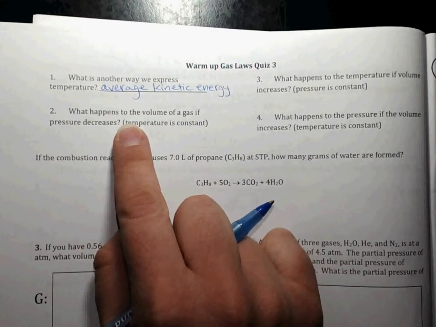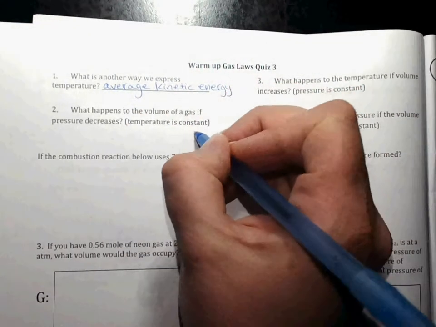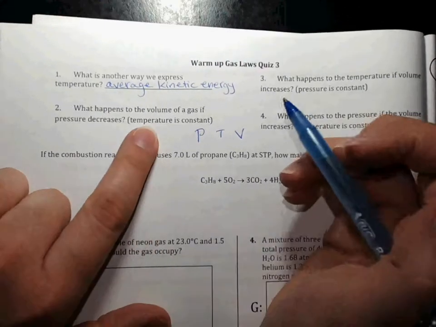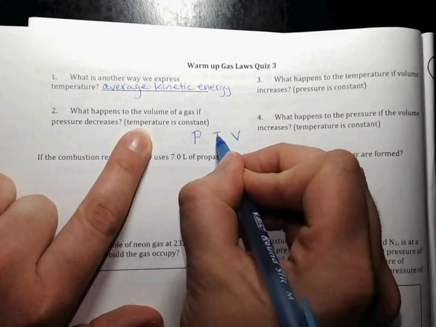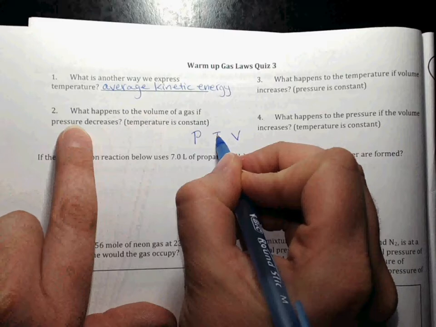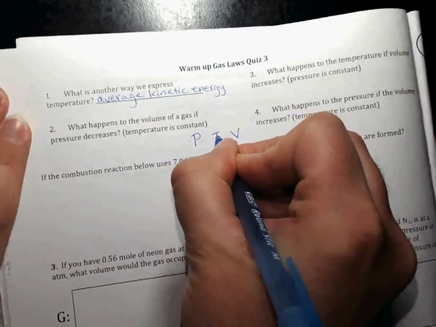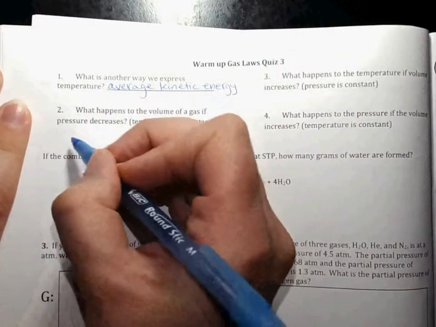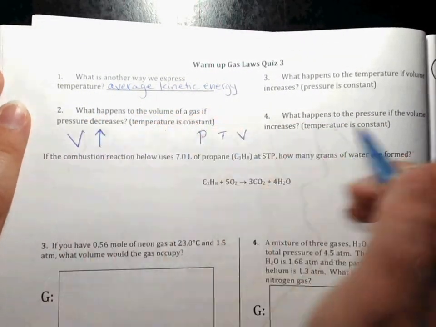Number 2, what happens to the volume of a gas if pressure decreases? To answer questions like this, you may want to remember our little PTV trick, where if they tell you something's constant, that's where you put your pen. Then they ask what happens to the volume if pressure decreases, so you turn your page so that pressure goes down, and we see volume going up. So volume increases for number 2.